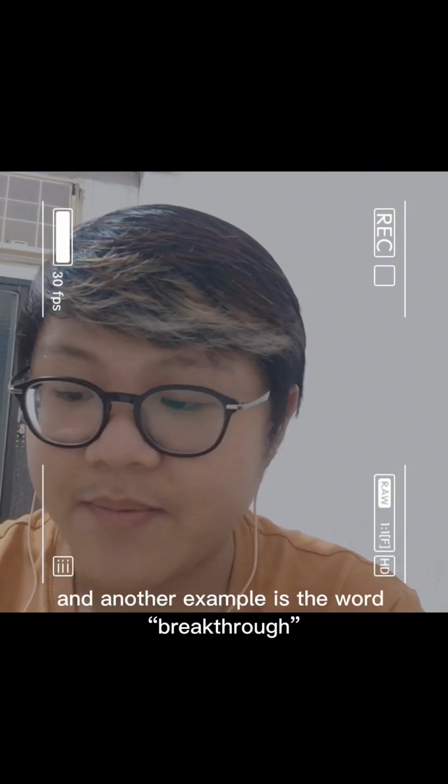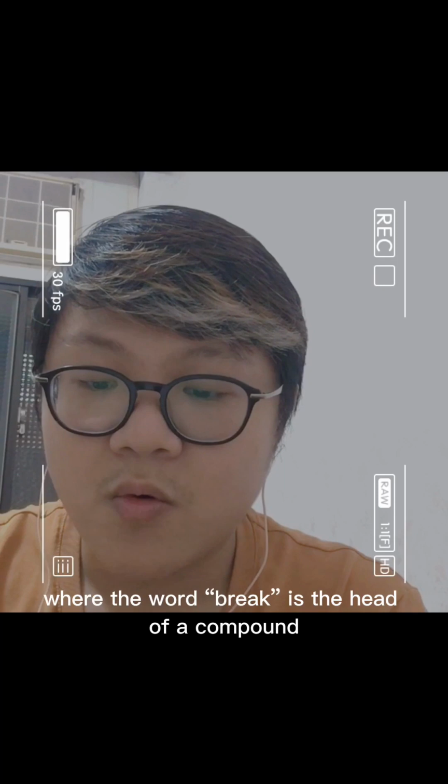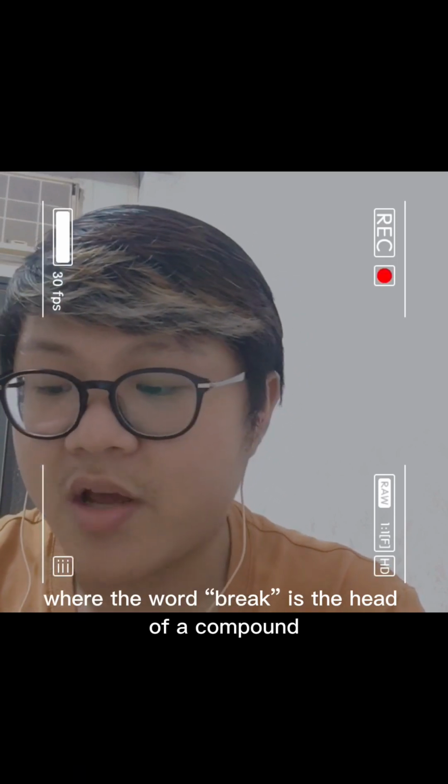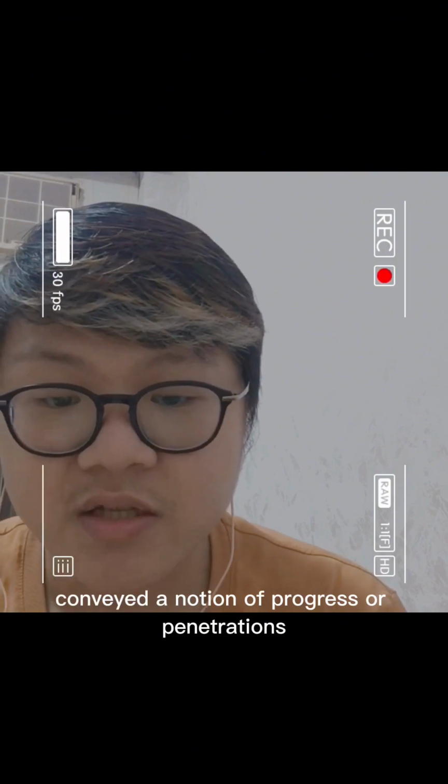Another example is breakthrough, where break is the head, indicating a significant discovery or advancement, while the word through conveys the notion of progress or penetration.